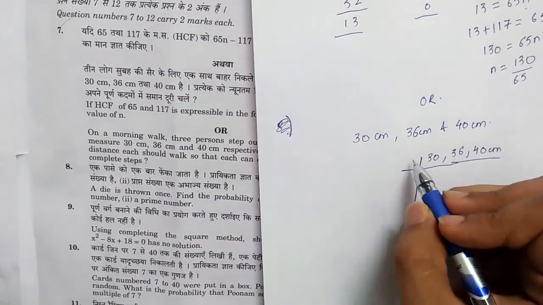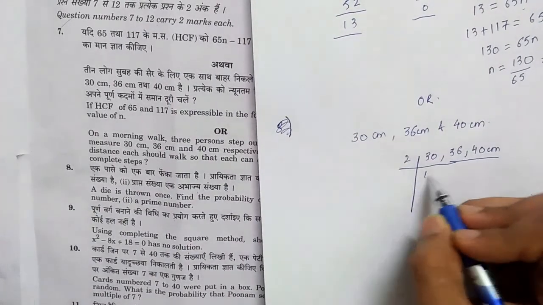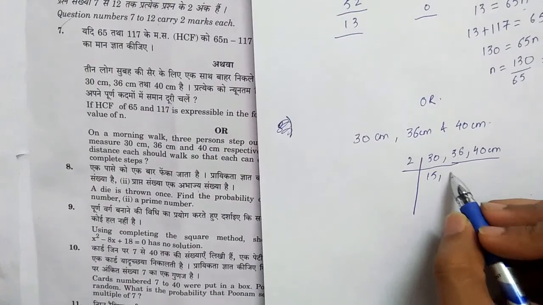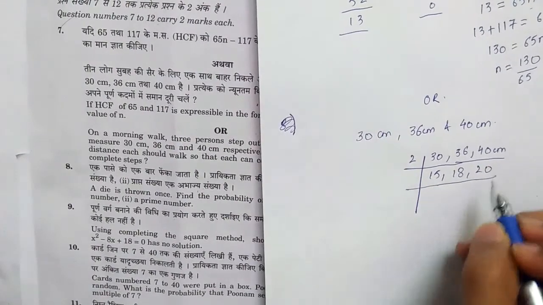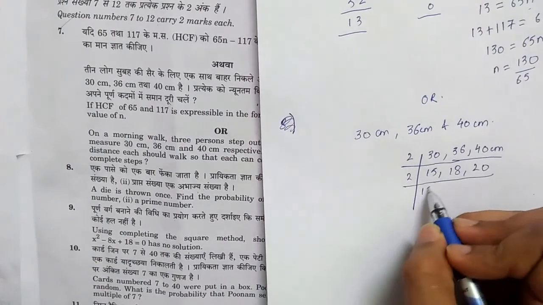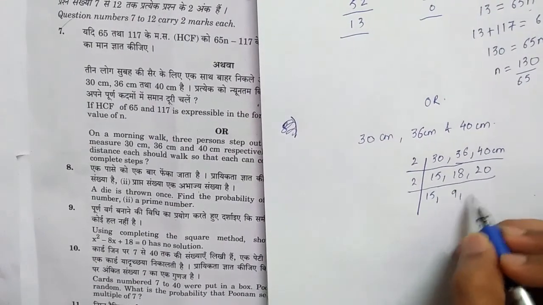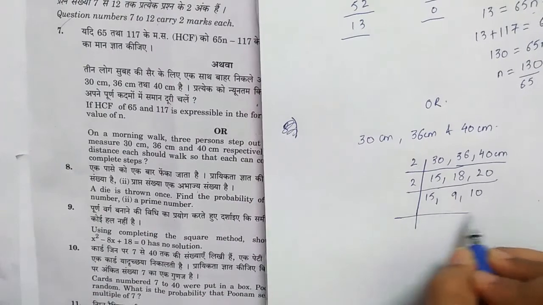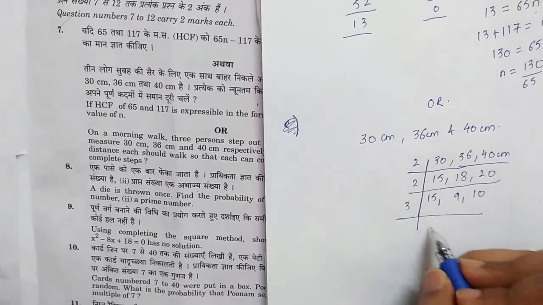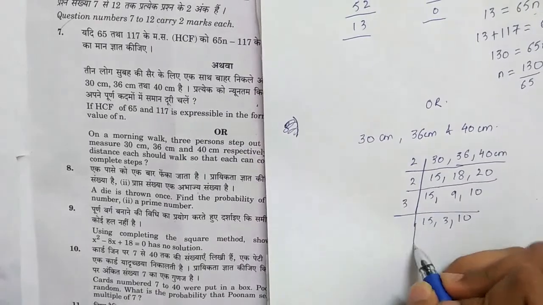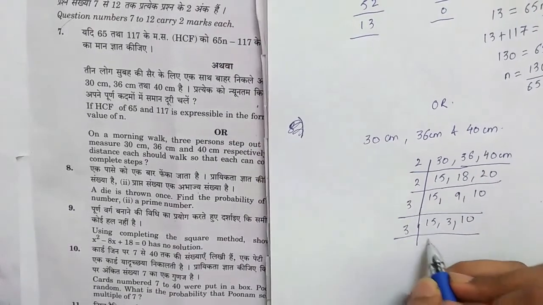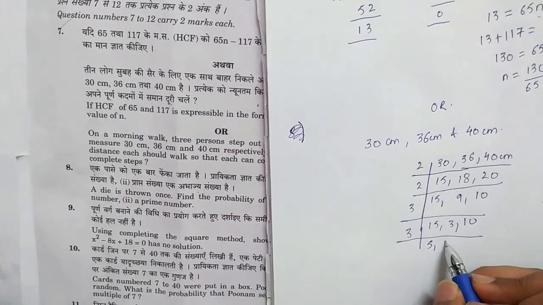So just we divide it by 2. It is a very basic method of finding the LCM.